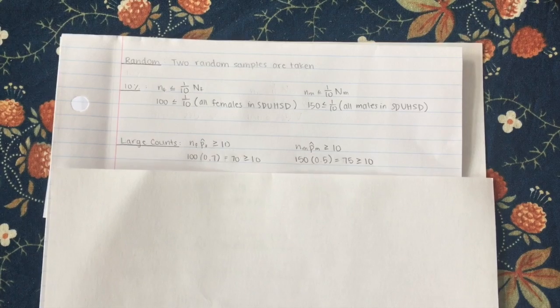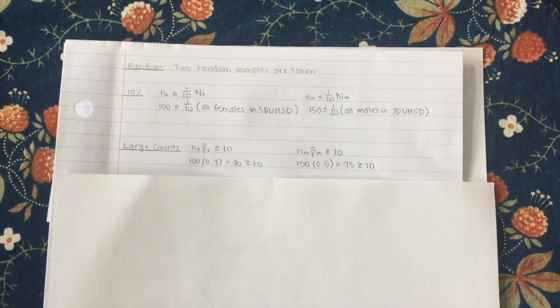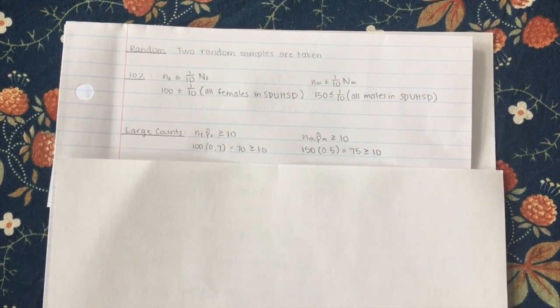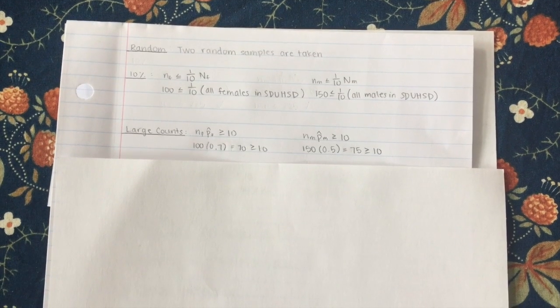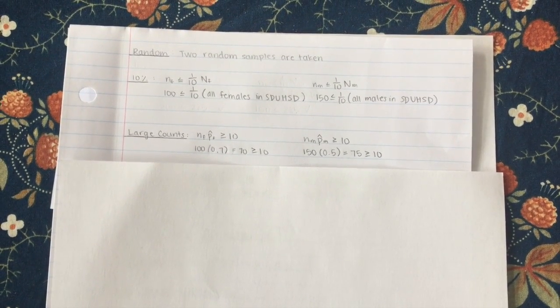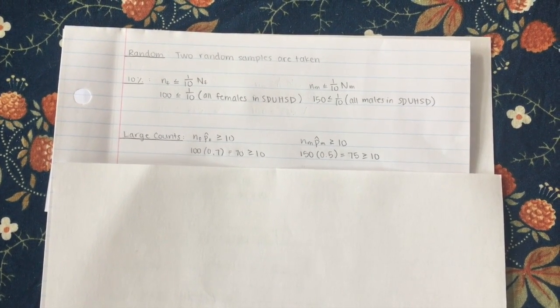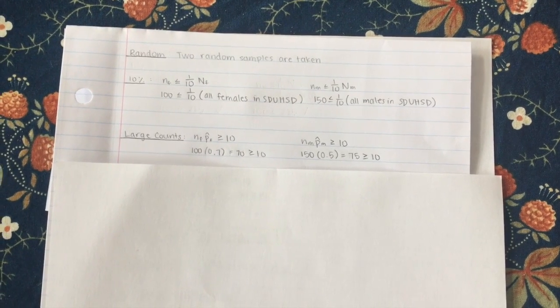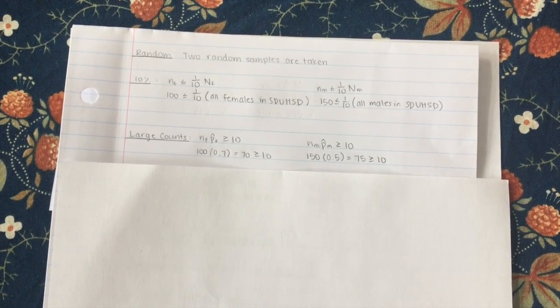The third condition is the success and failure condition. Both groups should be large enough that there are at least 10 successes and 10 failures observed in each group. Since we don't know the true population proportions, we use the actual number of successes and failures measured in our sample, which is why the result is expressed in whole numbers.